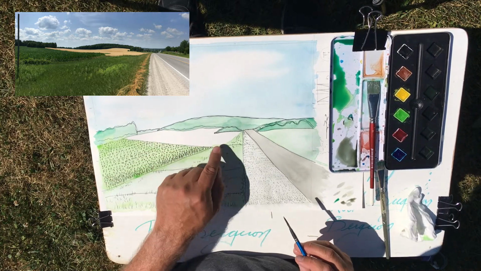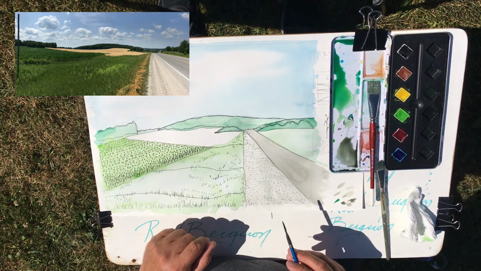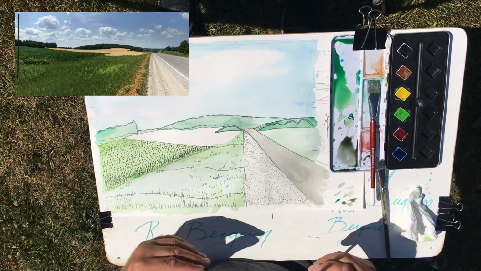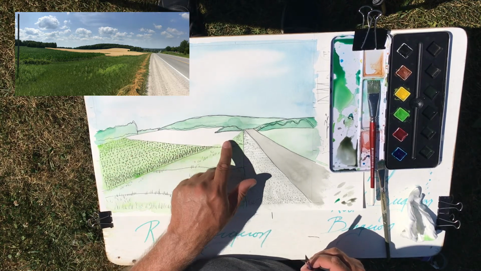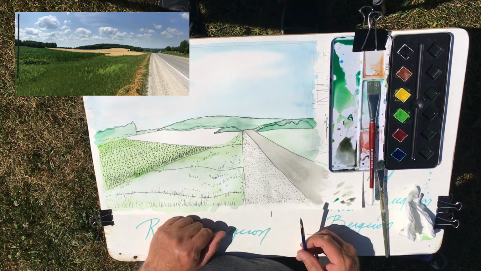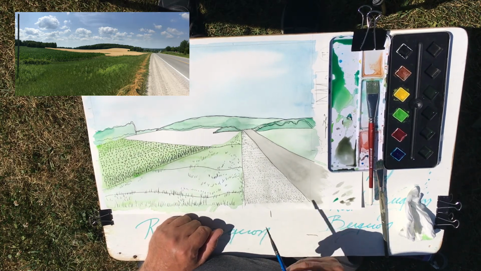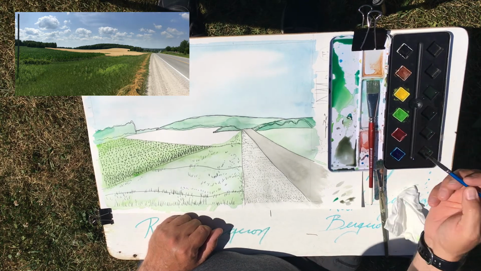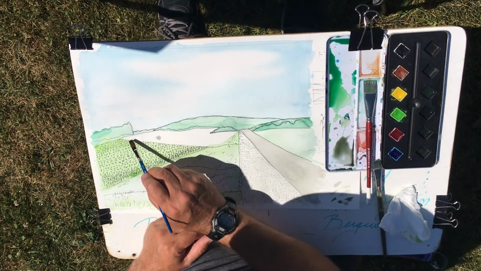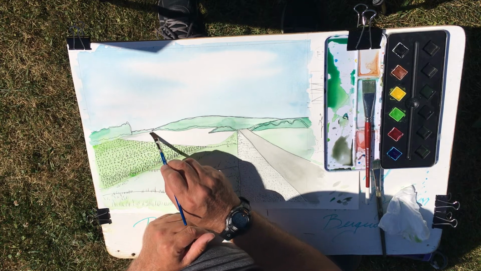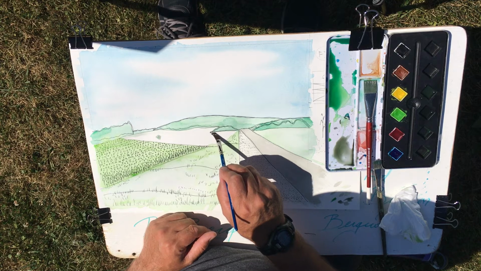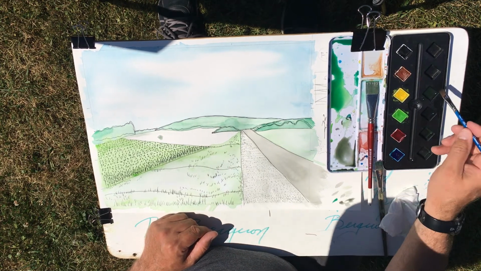The last part of this is going to be putting in our wheat field here, which is going to be sort of a golden brown. You know, this is going to be one of the highlights of our painting here. So we're going to make this golden brown. We're going to take this water that is a little grungy. That's okay. We're going to do that.